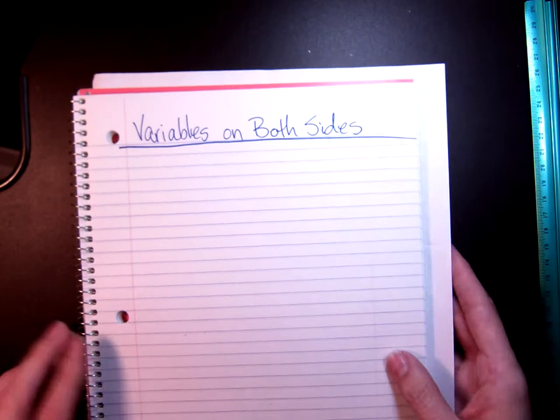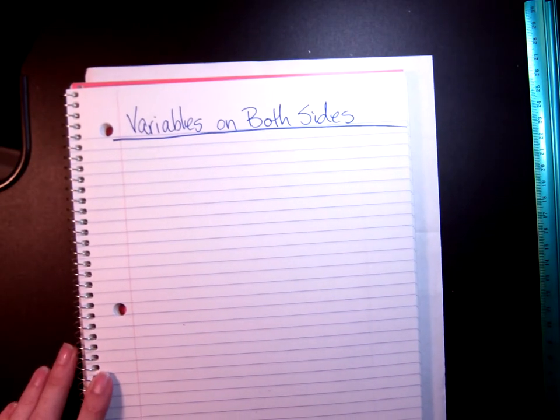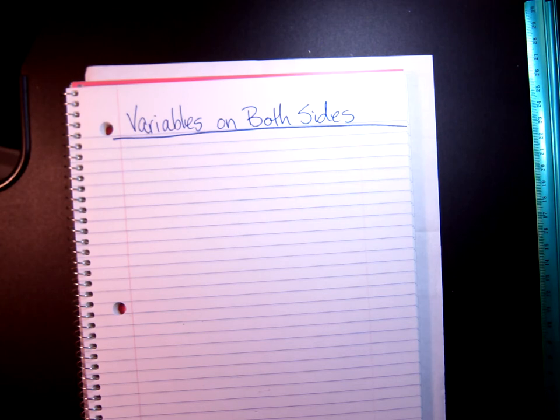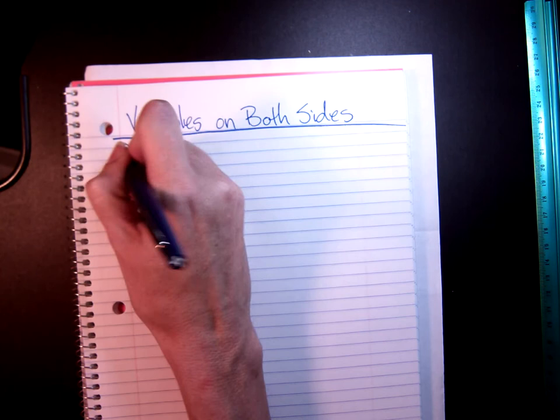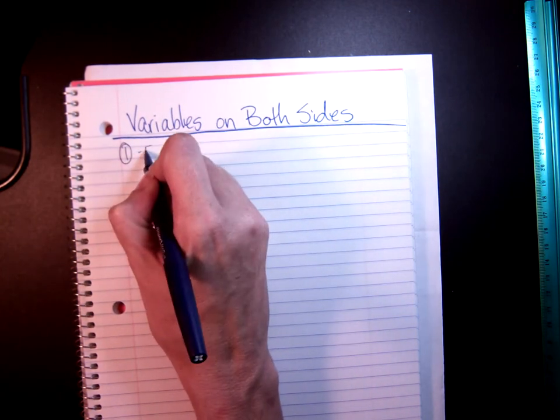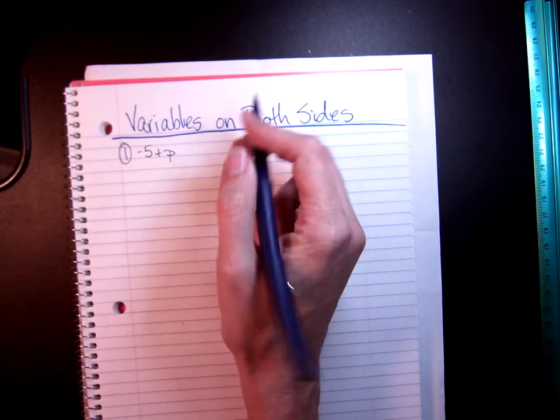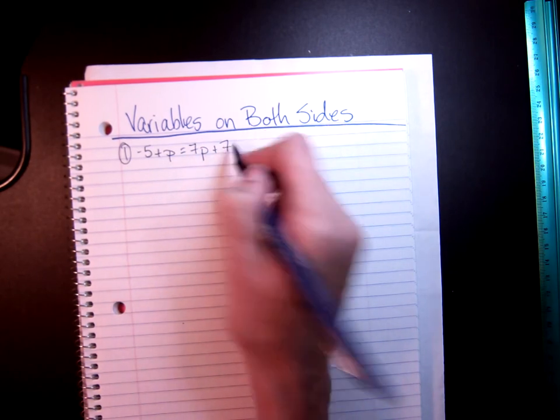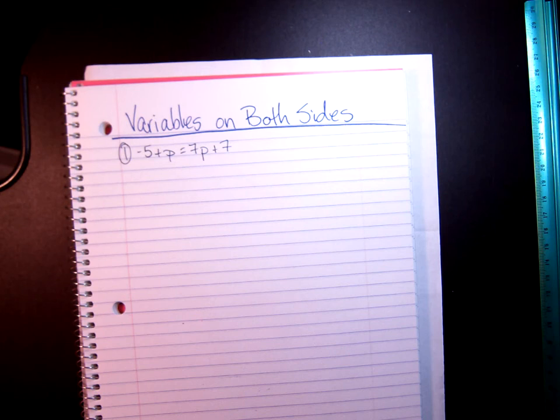Okay, so just on the next page, we're going to do variables on both sides. And we'll start with just a clean example. -5 plus p equals 7p plus 7. Okay, so if we go back through our steps that we talked about, 1 was distribute.